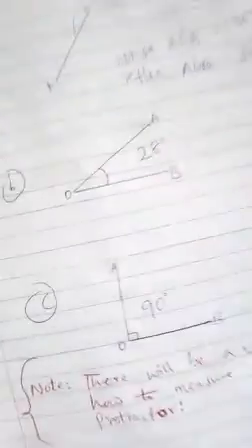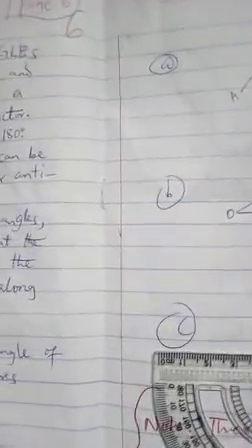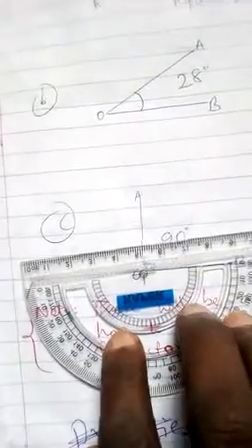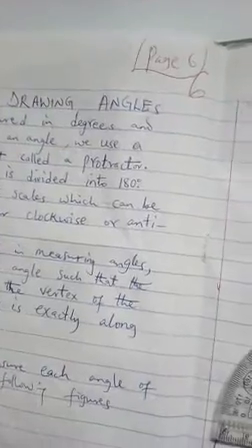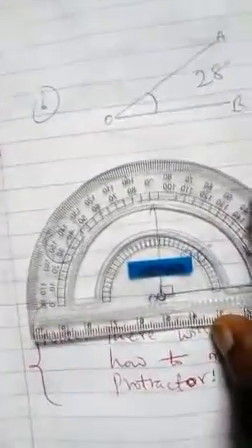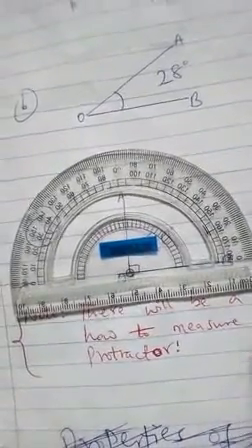You can see that C is a right angle. Without measuring, you know that is 90 degrees. The center is 90. You see your reading, that is 90 degrees. That is how you measure angles.